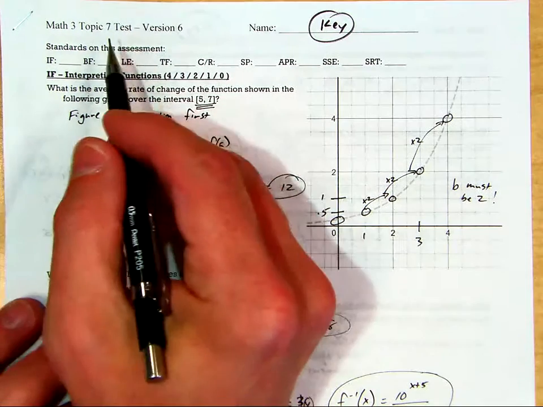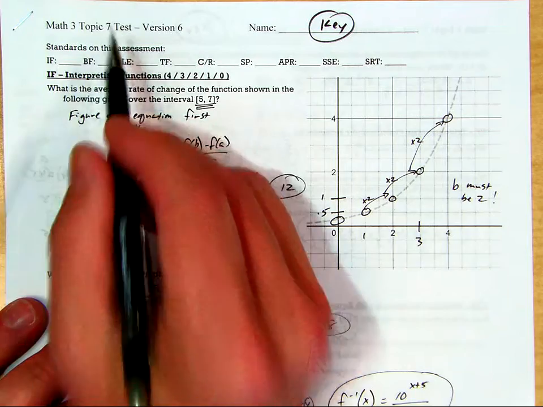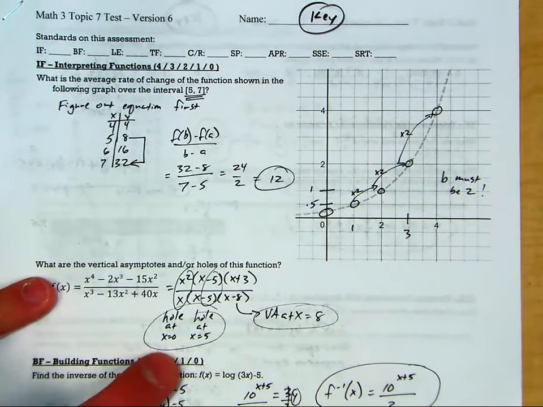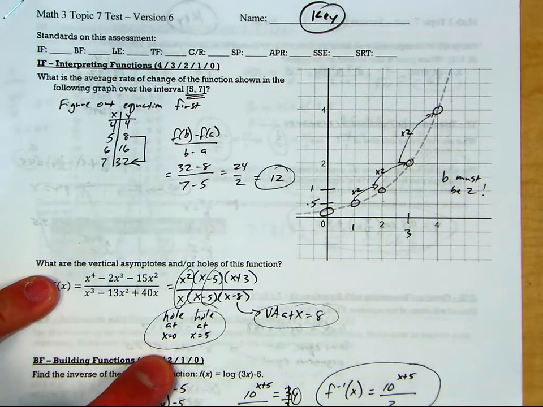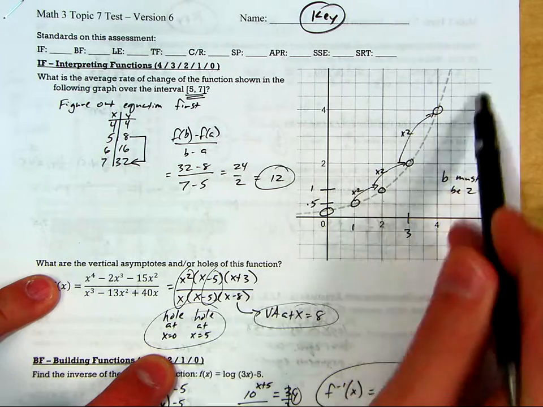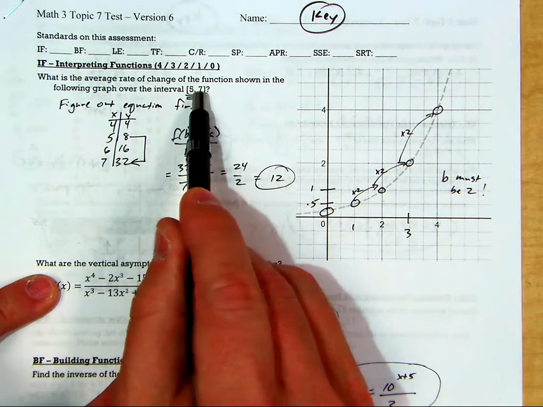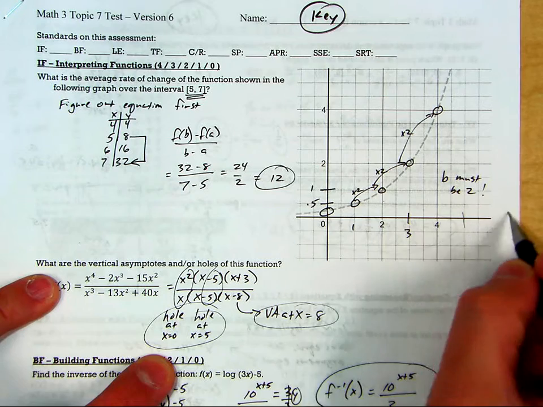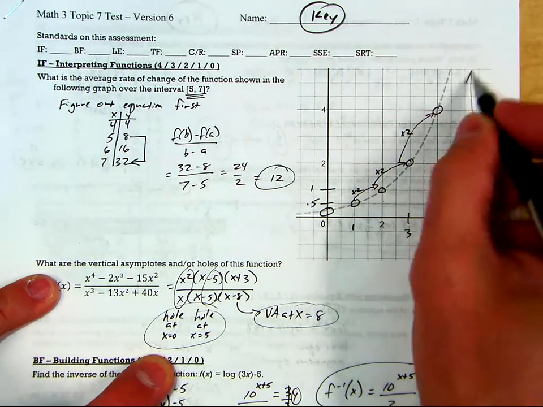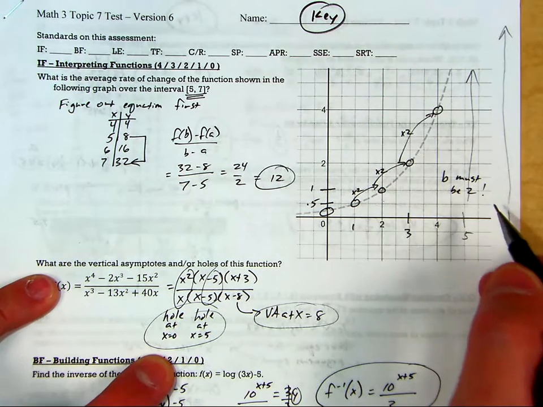Okay, here's fourth period's version 6 test, topic 7 answer key. For this one, I did something new. I drew an exponential equation for you, and I said, hey, find the average rate of change from 5 to 7. 5 to 7 is over here. There's 5 and there's 7. Those values are off the graph.